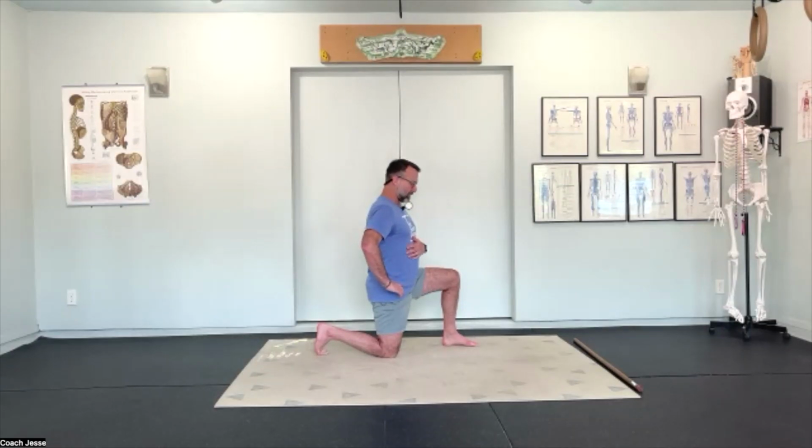So we're going to inhale, allow that pelvis to tilt forward, creating sway in the back, belly's opening up. Exhale, we're drawing navel into spine as we scoop. I want to feel that as a light stretch moving down the thigh.